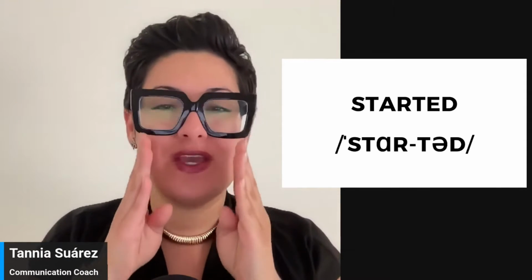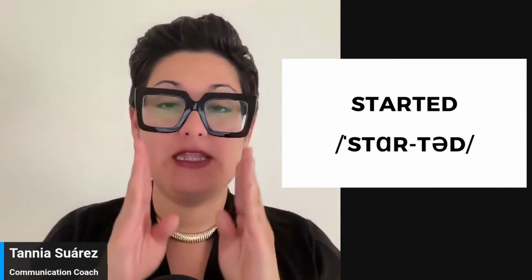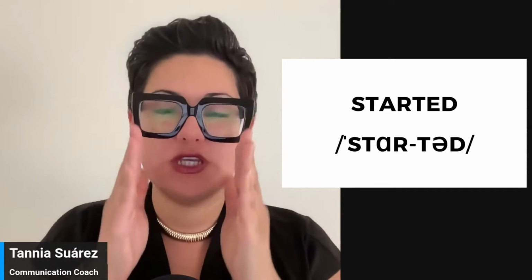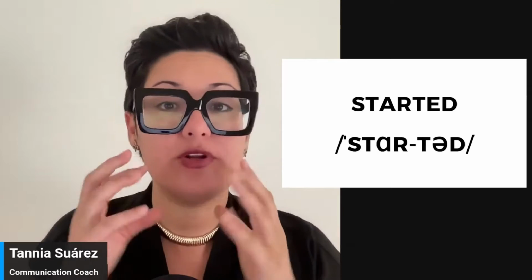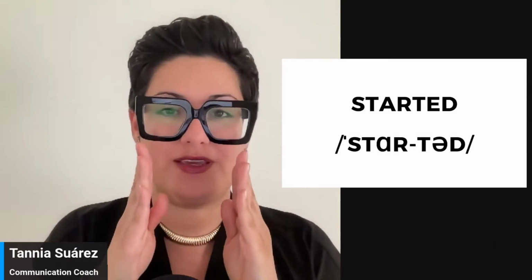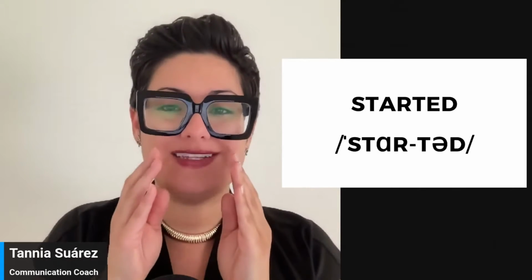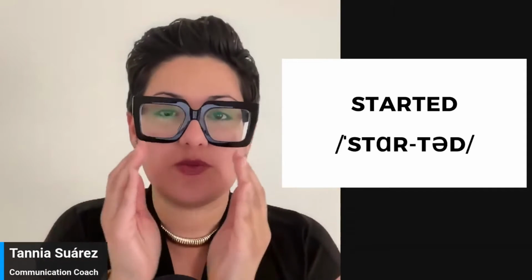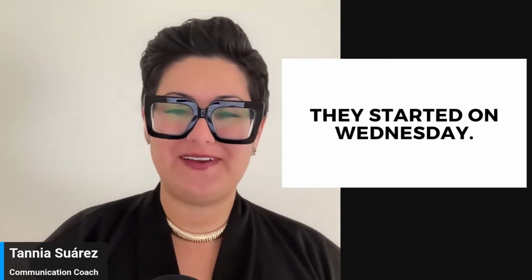So if you're going to bring it here, started. And this is really helpful if you're looking in the mirror as you're doing this with me, you can kind of guide yourself to make sure you're giving the parameters of where your mouth placement should be. Started. So it's not even started, started. It's smaller. All right.